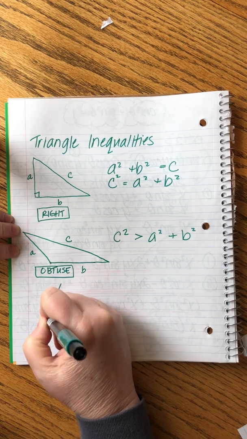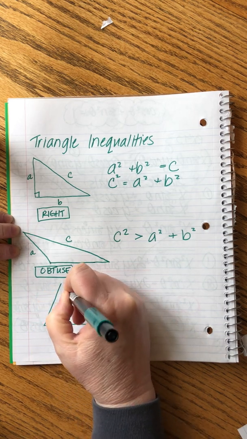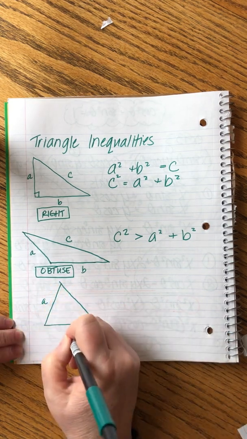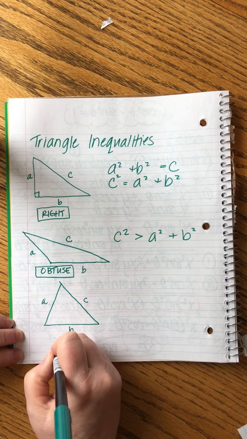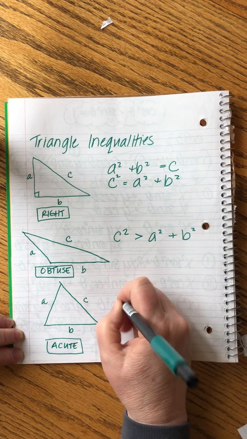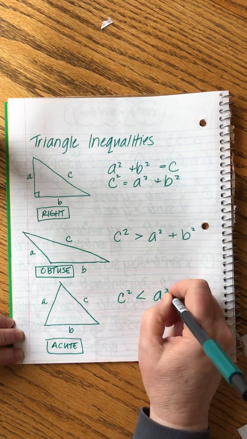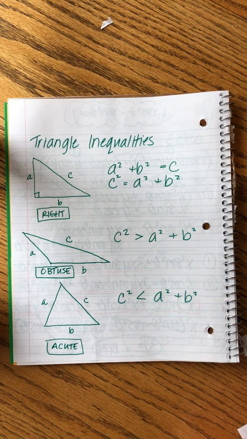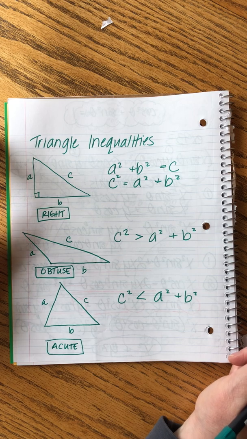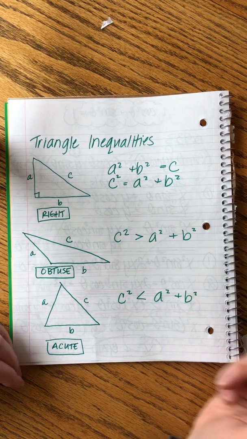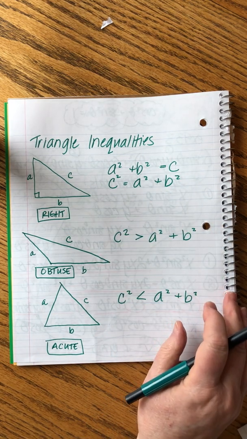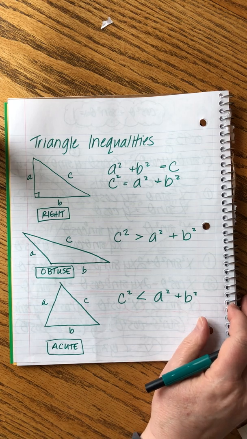And then the third part of this, and it's a lot harder to tell which is the longer side, but you pick the longest side. This is an acute triangle. And in this case, c squared is less than a squared plus b squared. All right? So we can categorize triangles as right, obtuse, and acute simply by looking at this pattern among their sides. All right? So that's what we're going to do in these problems.